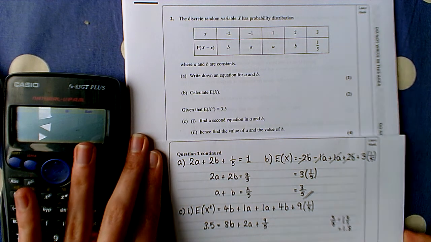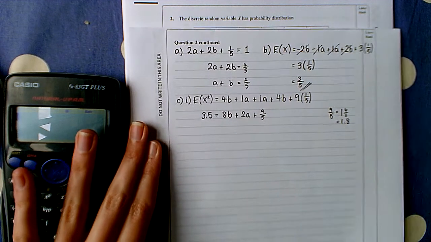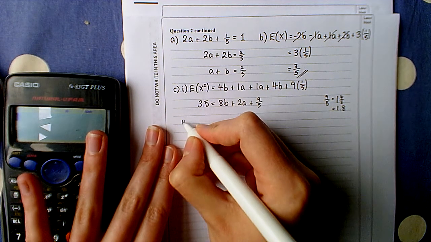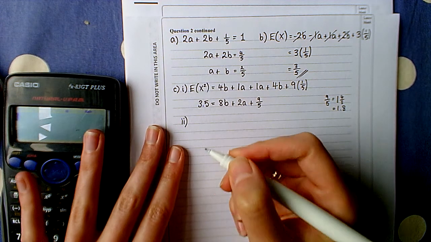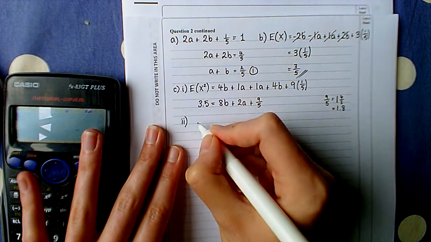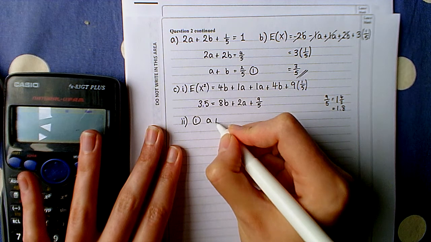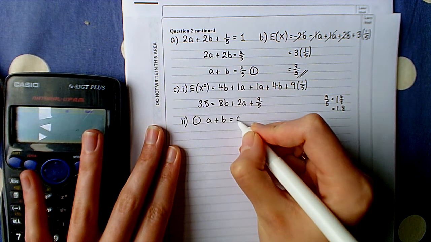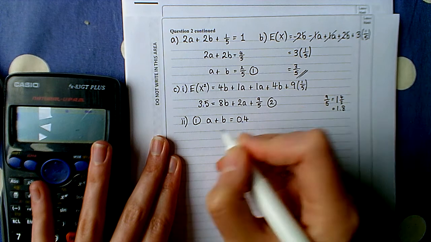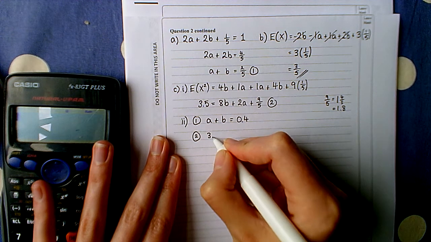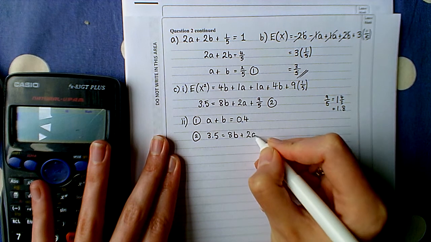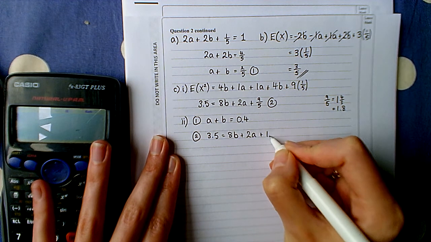Hence, find the value of a and the value of b. So now we're really just in pure algebra land. We're trying to solve the pair of simultaneous equations that we have. One of them is up here. Let's label where I'm getting it from. Equation 1 is that a plus b equals 0.4. And this will give me equation 2, which is that 3.5 equals 8b plus 2a plus 1.8.